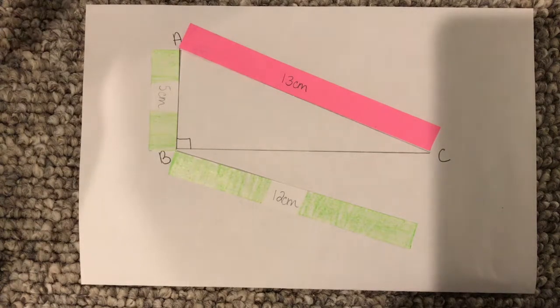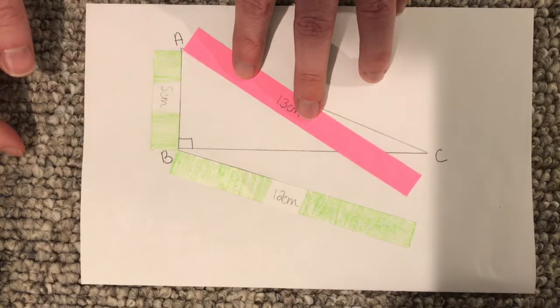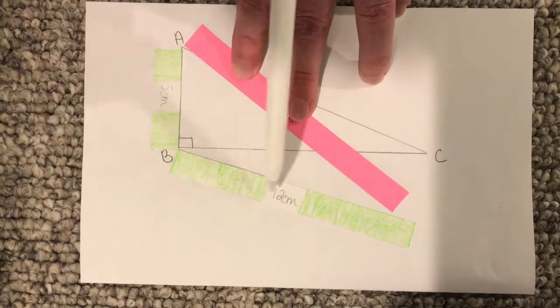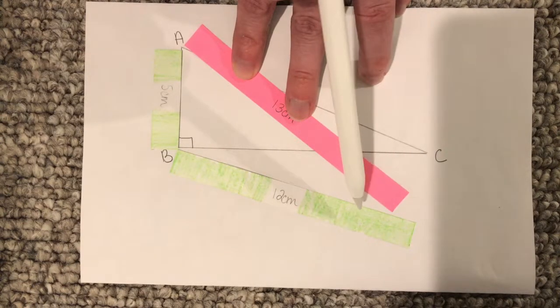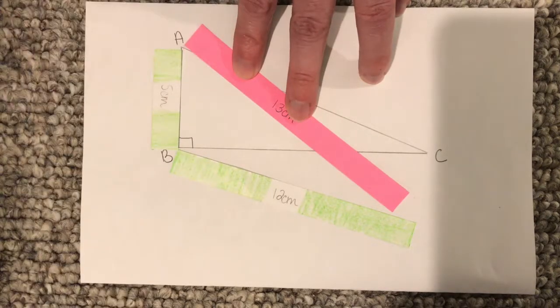Remember, AB is 5, BC is 12. I can't change those measures, but I need to complete this triangle. So I'm going to have to bring AC down, but as you can see, if I bring it all the way down, it cuts into 12, and that can't happen, because I need it to be 12 centimeters, because that's given.